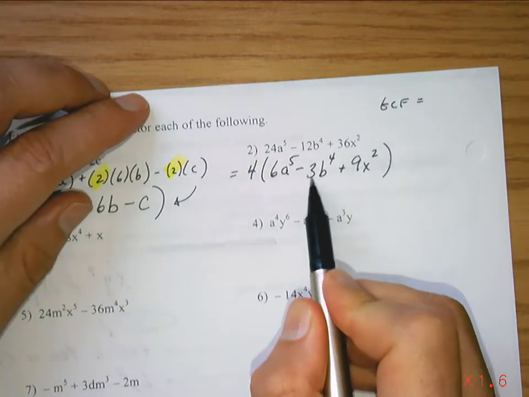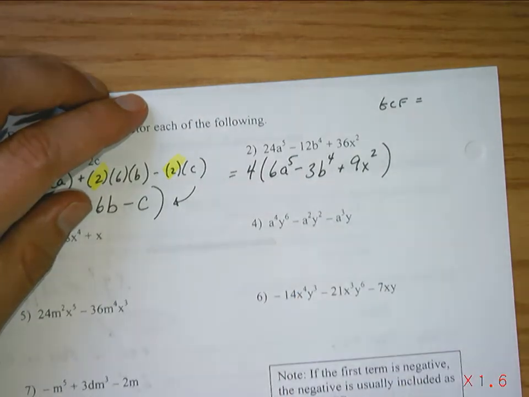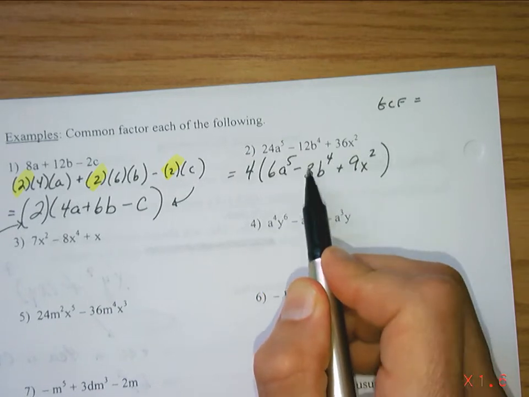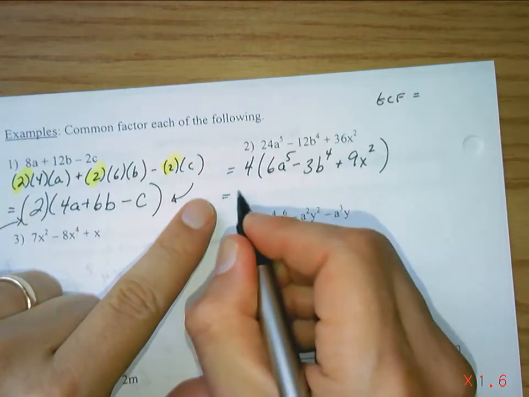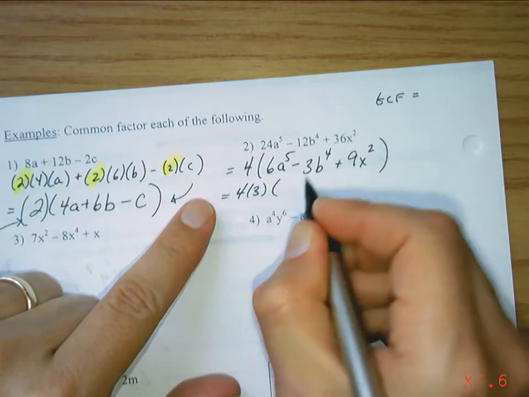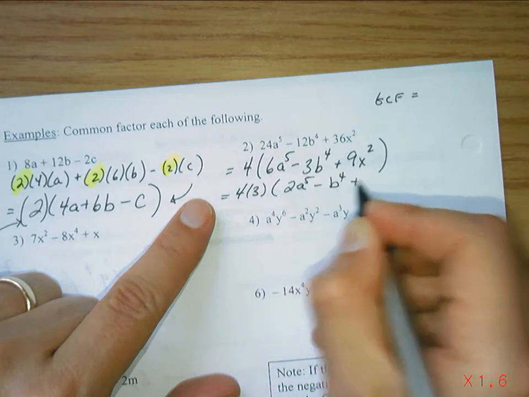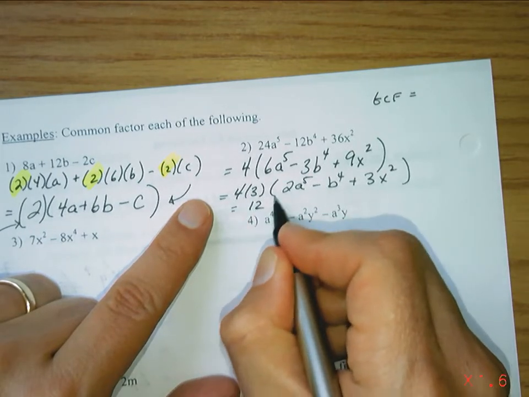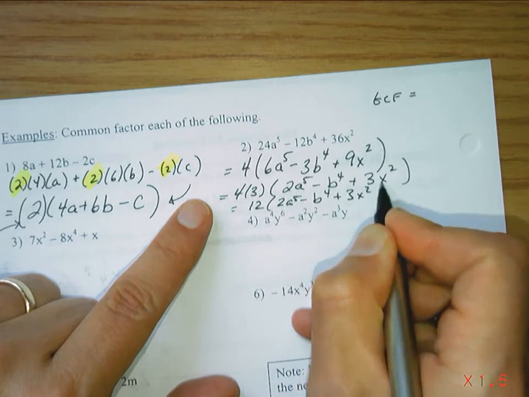Notice that the 3 went down to a prime number. Its only multiples are 3 and 1. That's how I know I can stop. But I'm dumb. Haha, I can't stop. Take a look. 3 goes into 6, 3 goes into 3, 3 goes into 9. I can take a 3 out as well. Watch this, this is great. Bringing the 3 out as well will take me to 2a to the 5 minus b to the 4 plus 3x squared. 4 times 3 is 12. 2a to the 5 minus b to the 4 plus 3x squared.